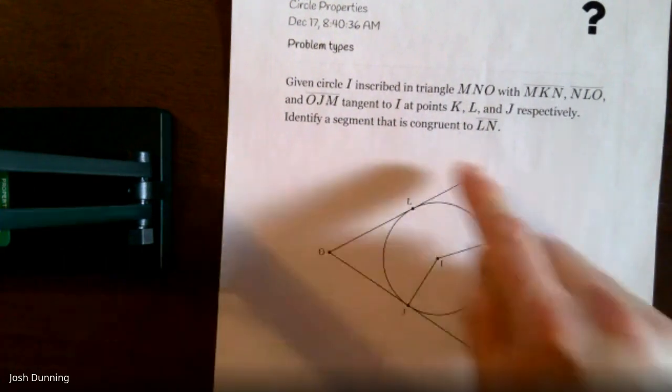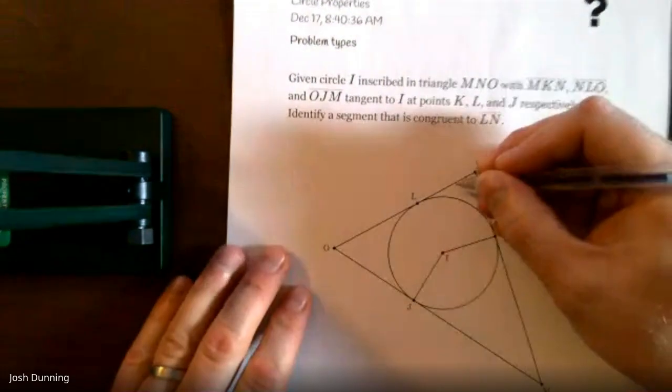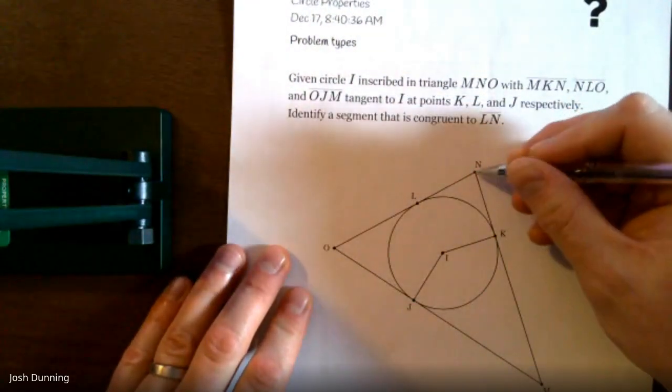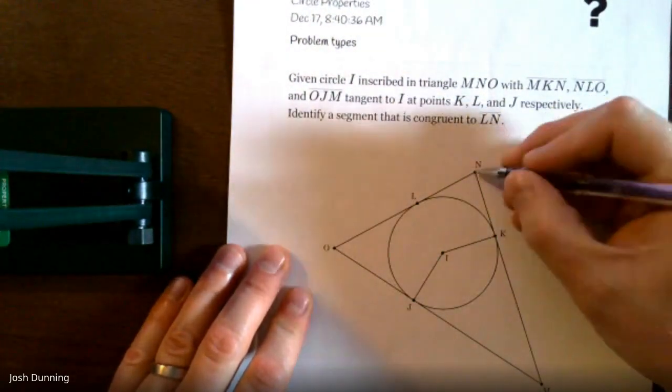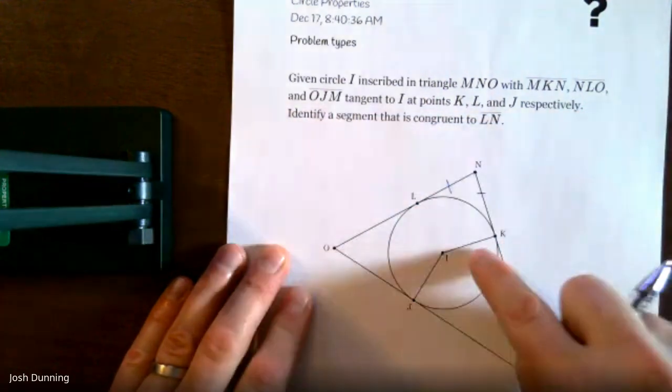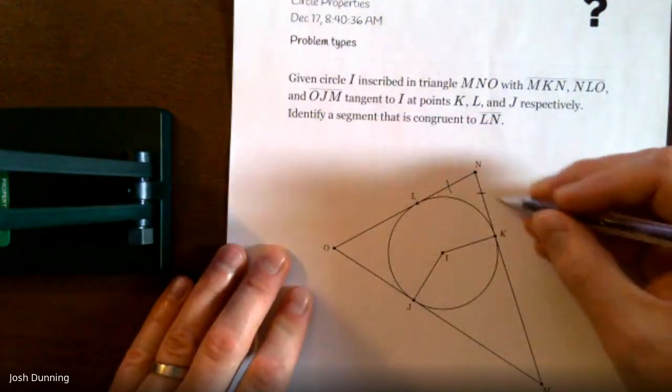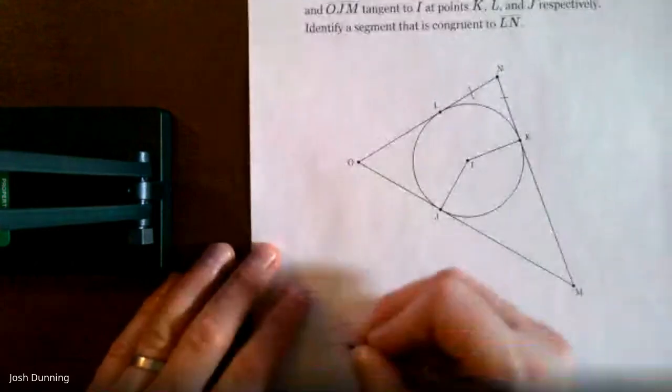Identify a segment that is congruent to LN. Okay, here's LN. It's a tangent. Two tangents drawn to the same point from the same circle are congruent. So that would be KN.